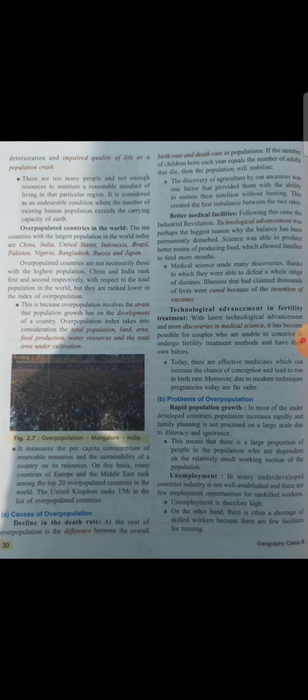Overpopulated countries in the world. The 10 countries with the largest population in the world today are China, India, United States, Indonesia, Brazil, Pakistan, Nigeria, Bangladesh, Russia and Japan. Overpopulated countries are not necessarily those with the highest population. China and India rank first and second respectively with respect to the total population in the world, but they are ranked lower in the index of overpopulation.